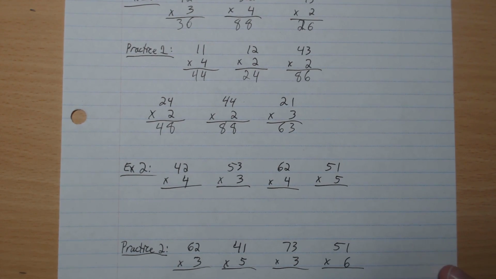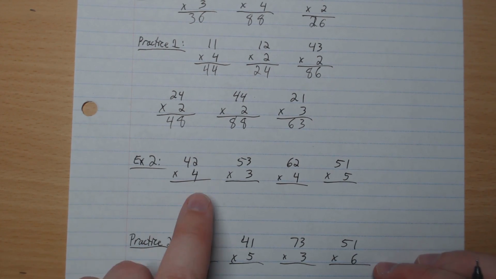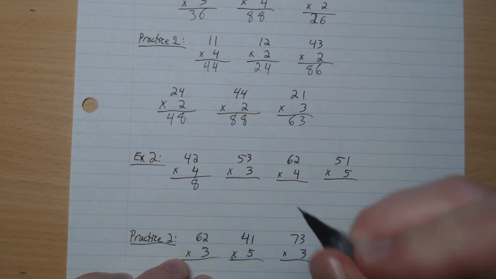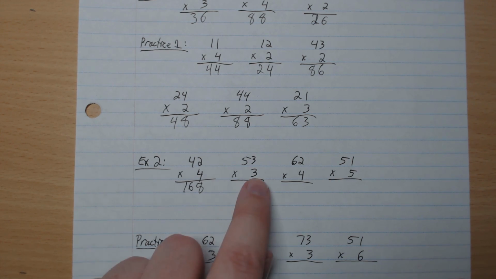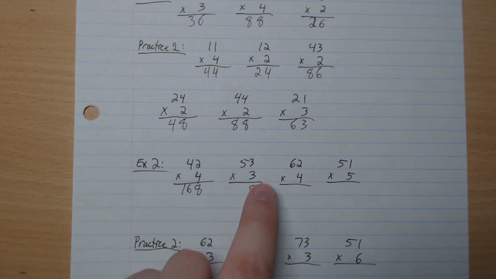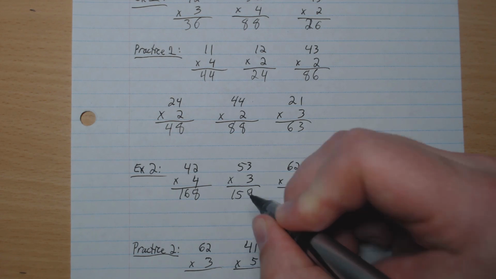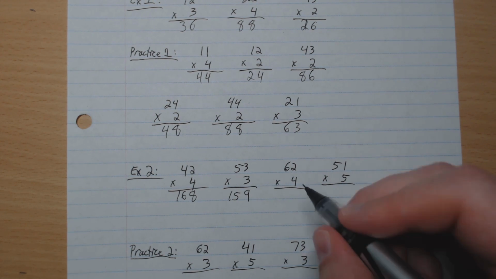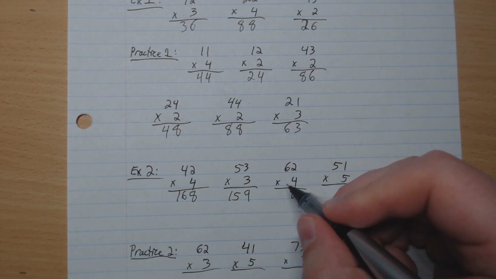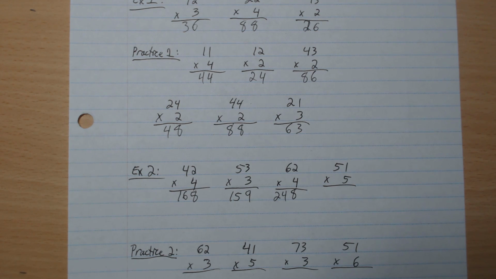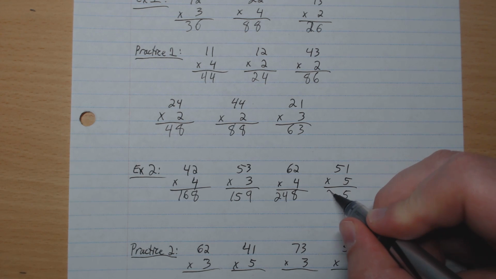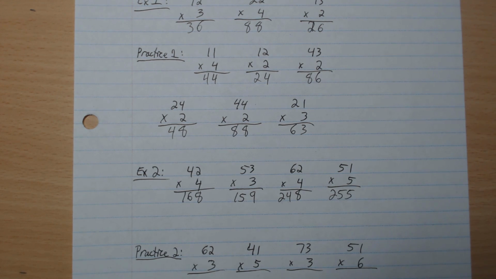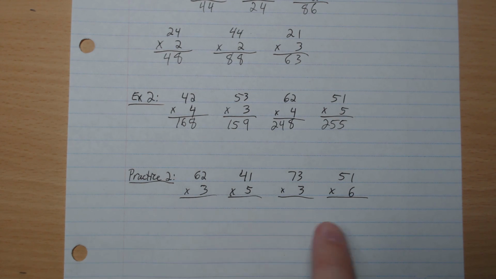Okay, let's move on to a little bit of harder examples now. So it's always the same thing. 4 times 2, 8. And then 4 times 4, 16 as such. 3 times 3, 9. 3 times 5, 15, like that. 4 times 2, 8. 4 times 6, 24. 5 times 1, 5. 5 times 5, 25. So go ahead and pause the video and perform these multiplications.